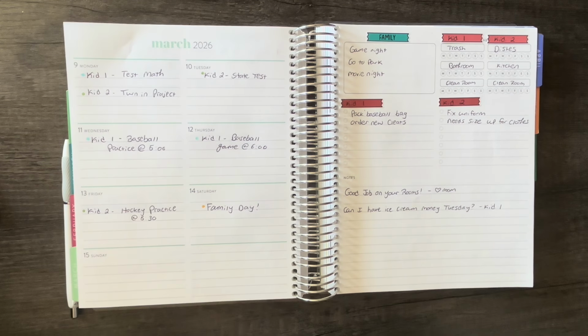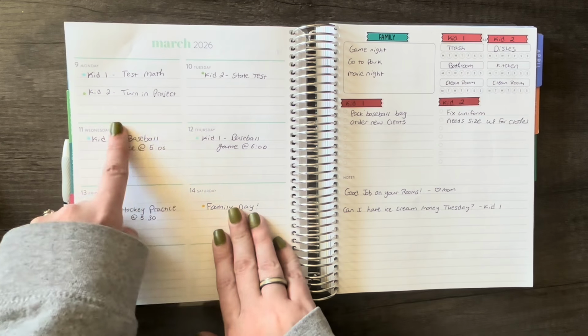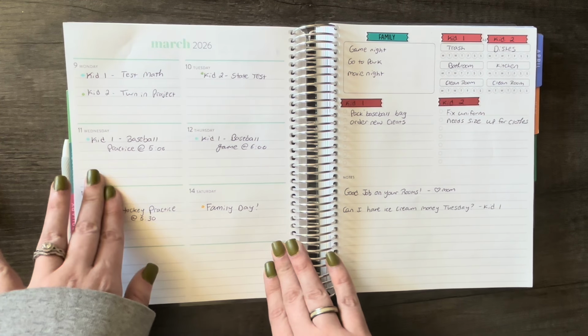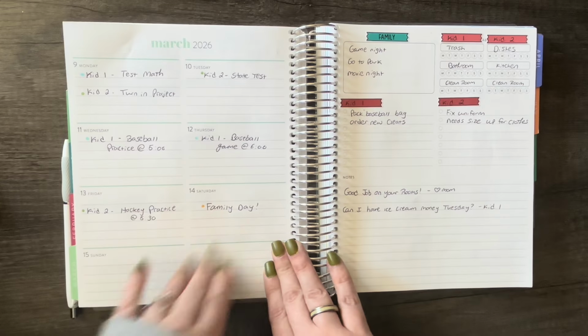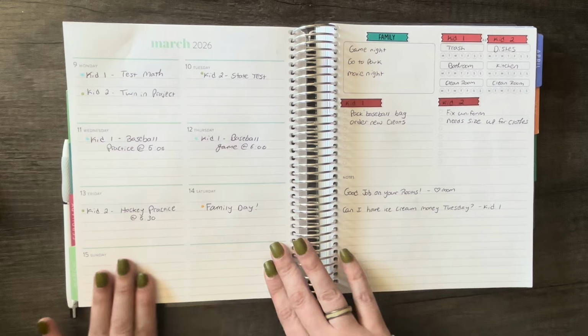As far as the schedule goes, like I said, the color coding works great, but you can just put what each kid has going on. And then if there's something that the whole family is doing, you can put it in. So I have school and sports on here just as an example.